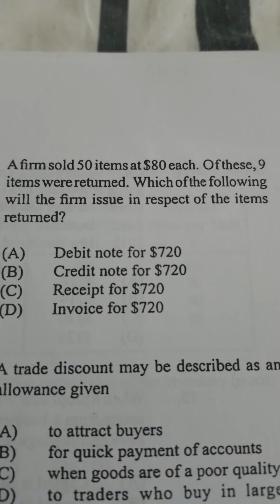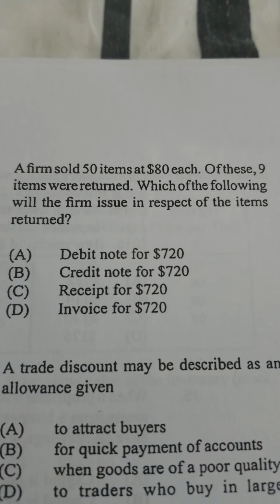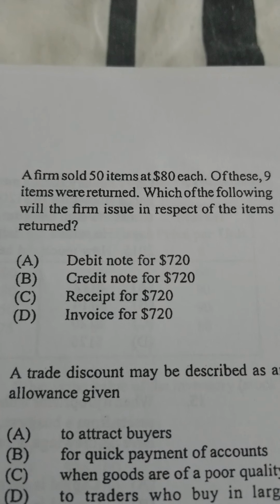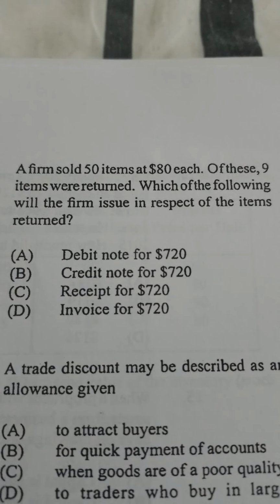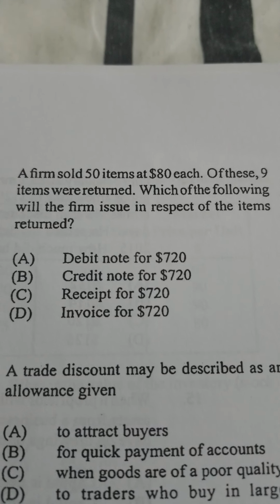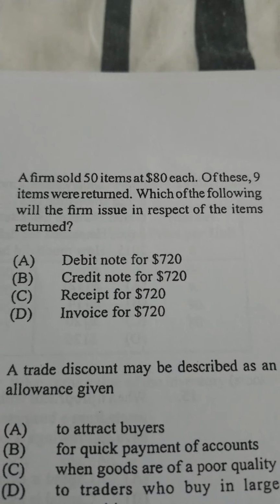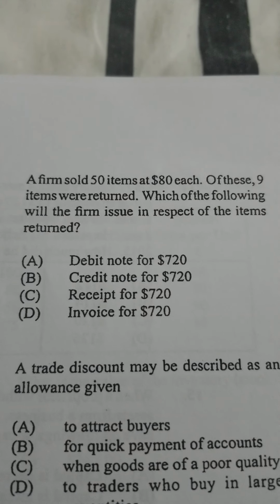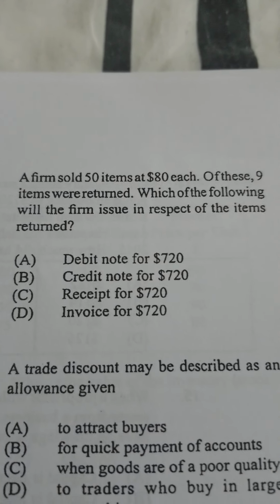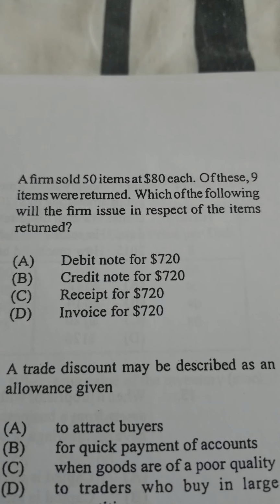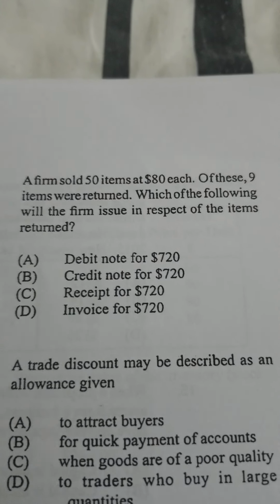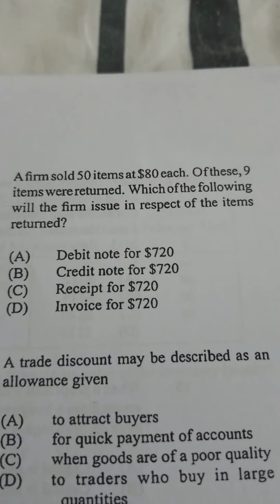So it says a firm sold 50 items at $80 each. So the firm sold the items, yes, at $80 each. Of these, 90 items were returned. So if we sell the items, we're selling it to a customer.